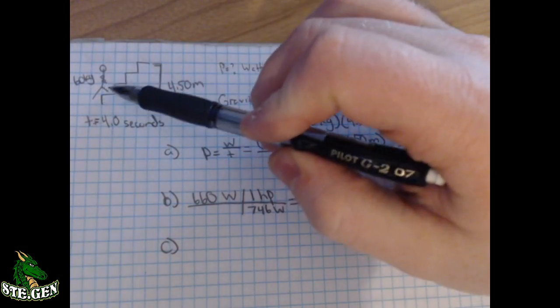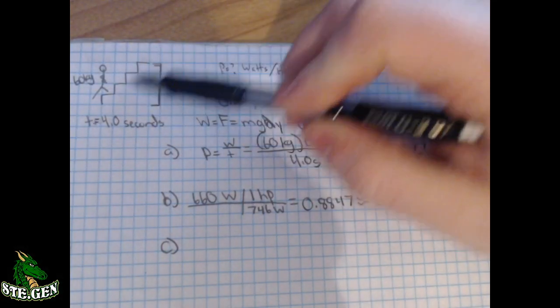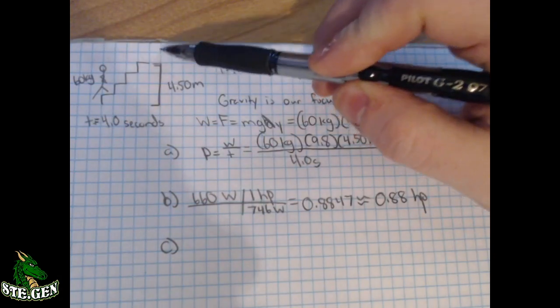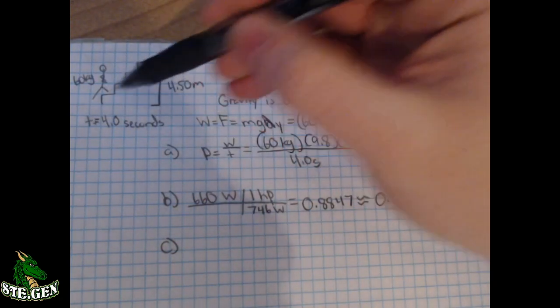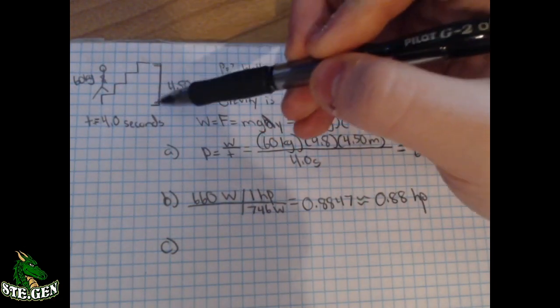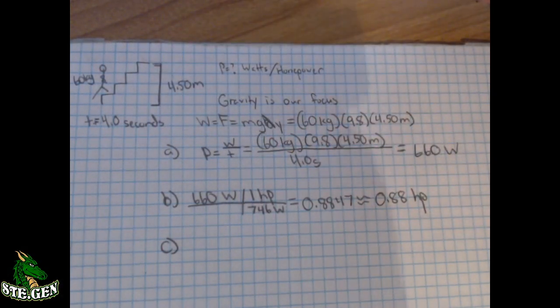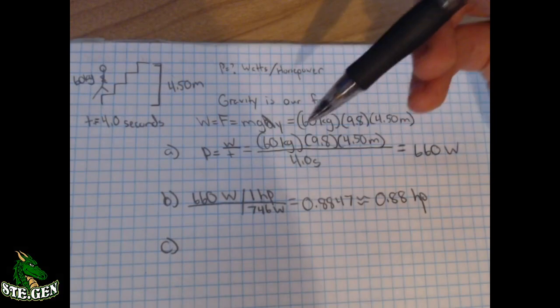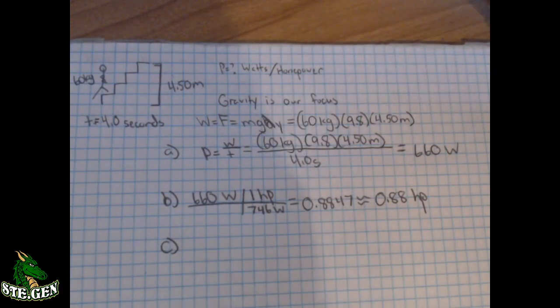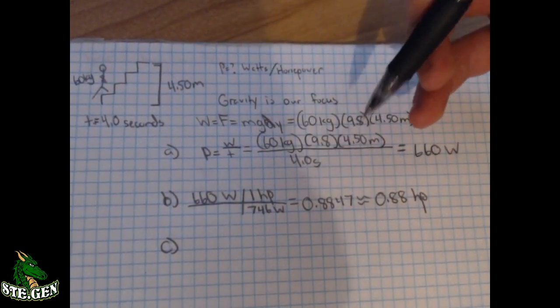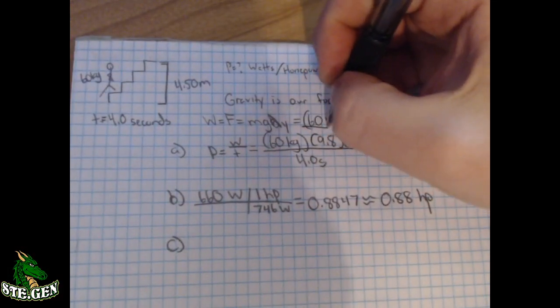The energy that he's using is entirely focused on getting him, at least in the Y direction, to go up the stairs. There is going to be some horizontal energy being exerted here, but the work, the actual distance he's traveling, and the stuff we actually have information to solve for, is going to be just vertical. And so the work in the vertical direction is what we did right up here.